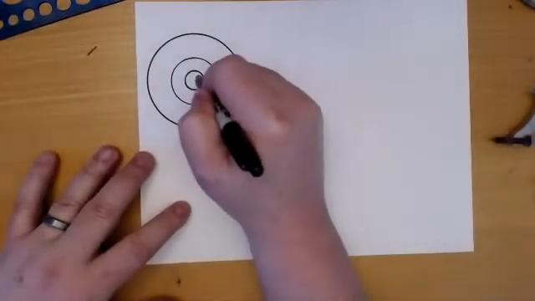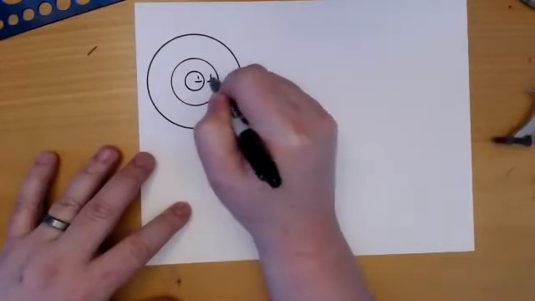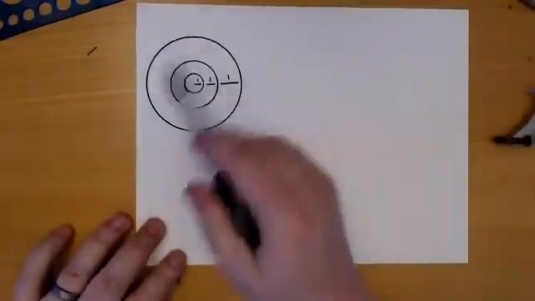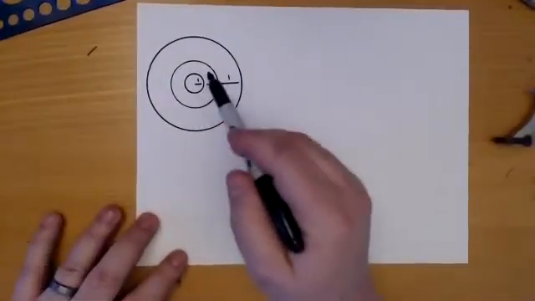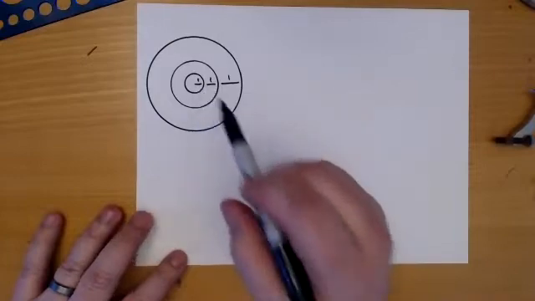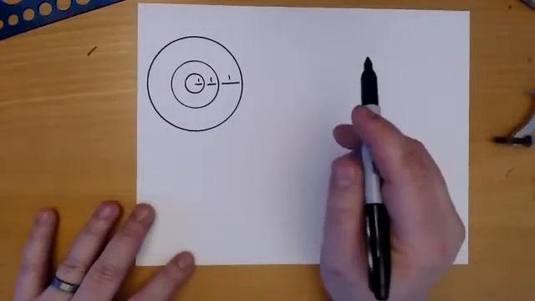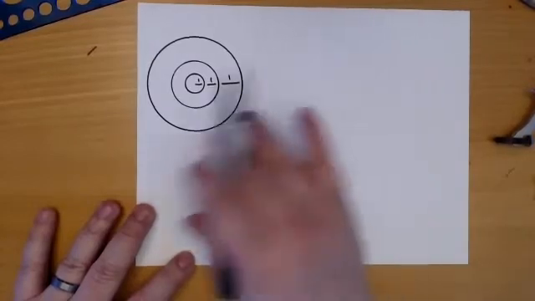Pardon my crappy artwork. So the radius of the outer ring is 3, the radius of the middle ring is 2, and the radius of the bullseye is 1.